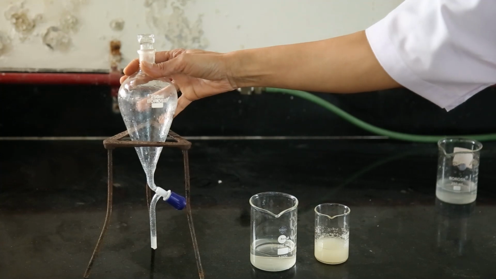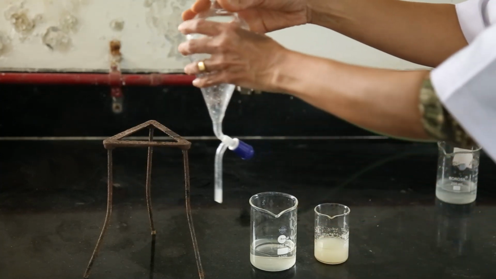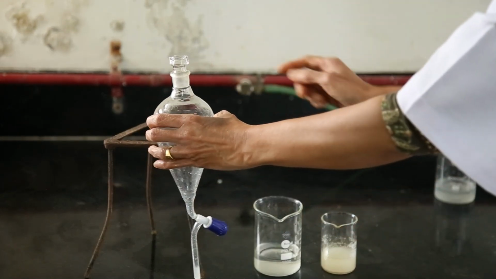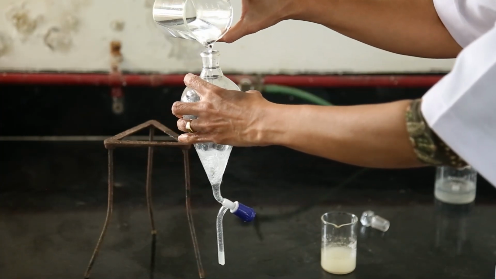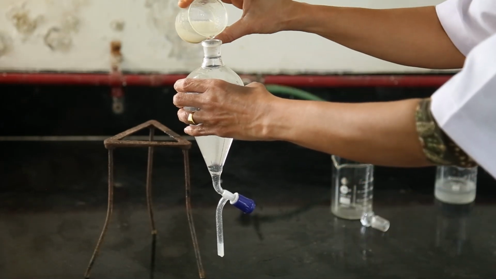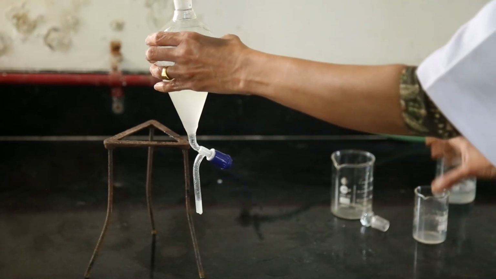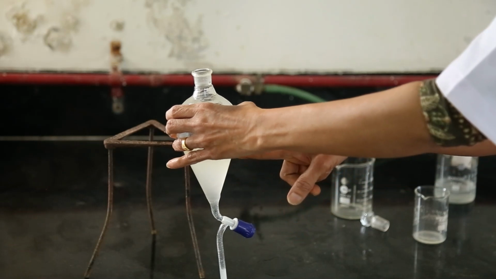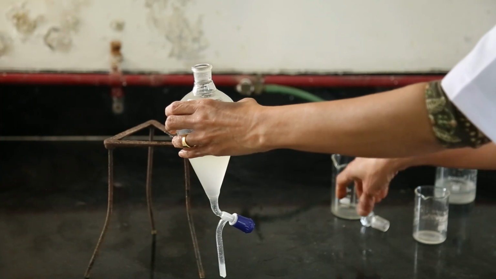This is the apparatus called a separating funnel. If we want to separate two liquids, they can be separated by this separating funnel. Now I am going to pour some water and some oil. Water forms the lower layer and the oil is floating on the water because the density of the water is more than the oil.